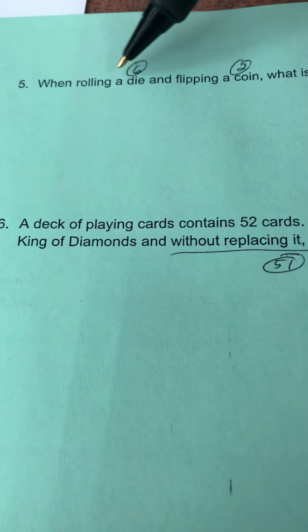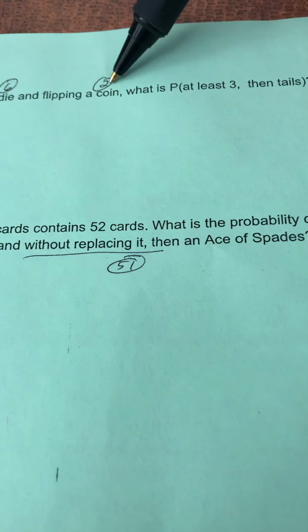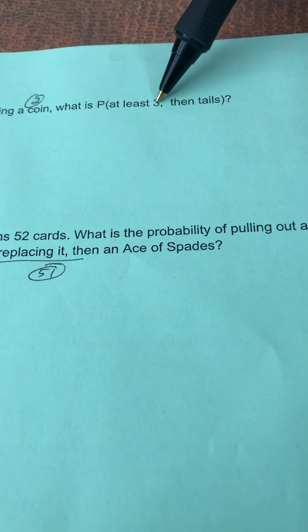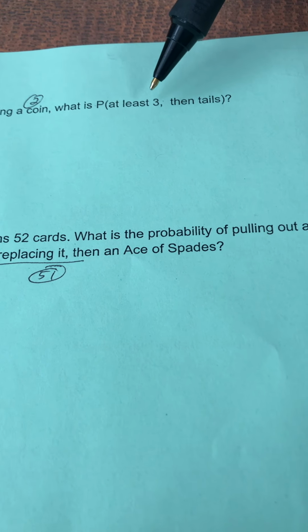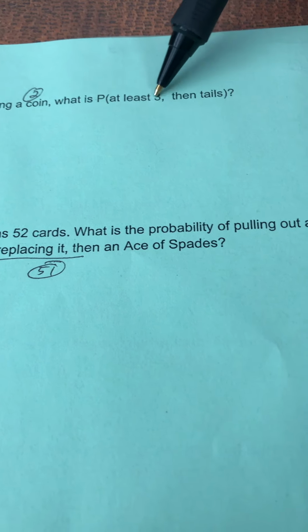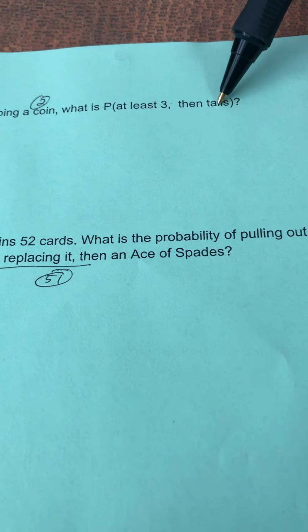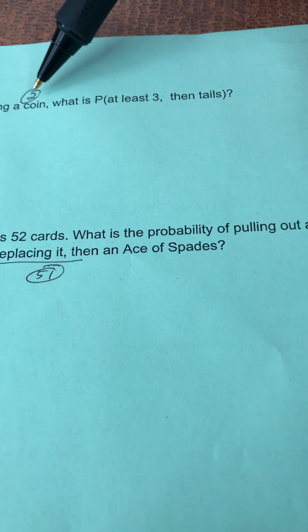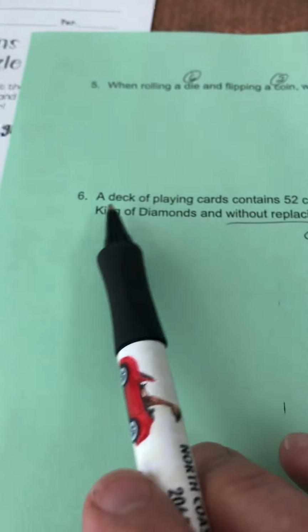Number 5, when rolling a die, that's 6 sides, and flipping a coin, that's 2 sides, what is the probability of at least getting a 3? So at least a 3, so we're talking about 3, 4, 5, and 6. That's 4 numbers out of the 6. Okay, and then a tails. Multiply that by just flipping a coin, a tails, so that's 1 out of 2. Multiply those 2 together and do your thing.